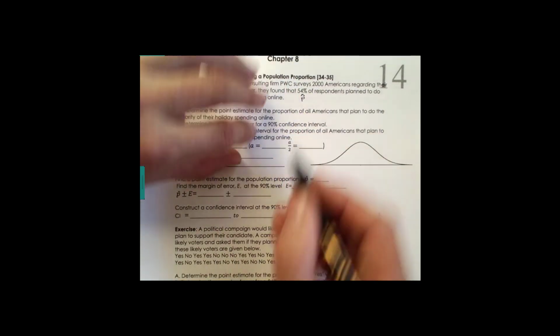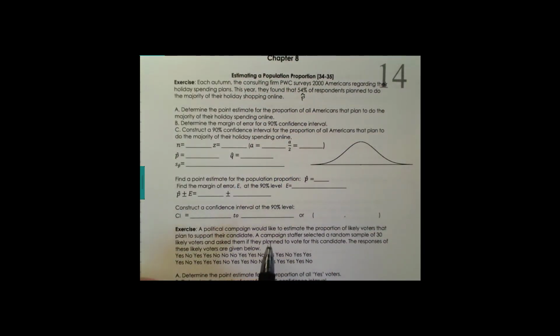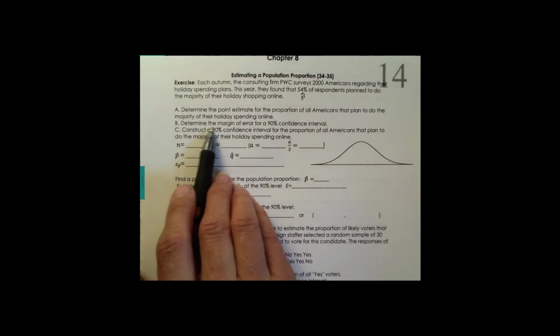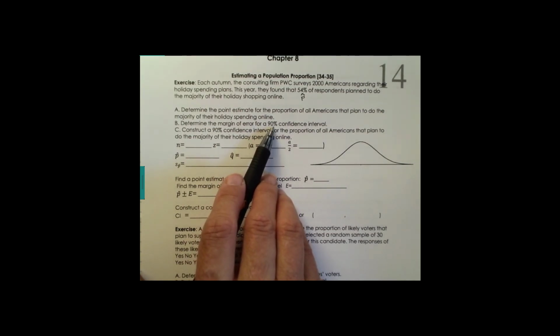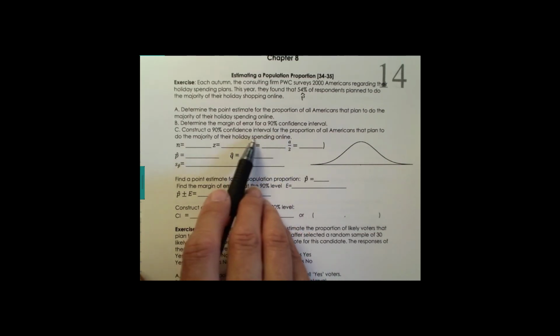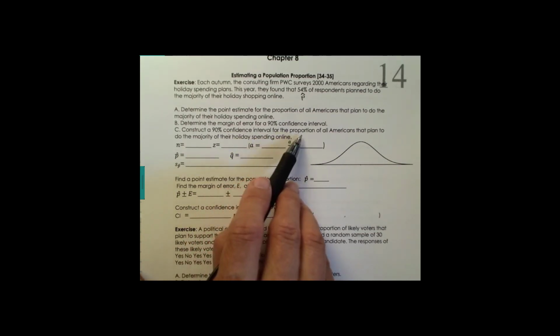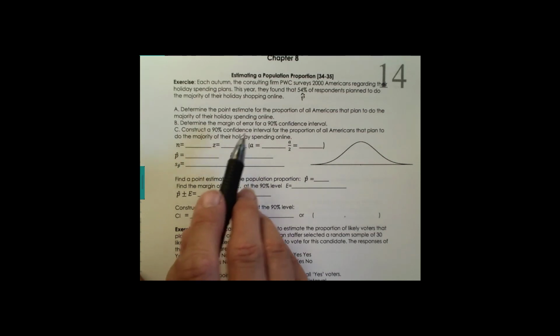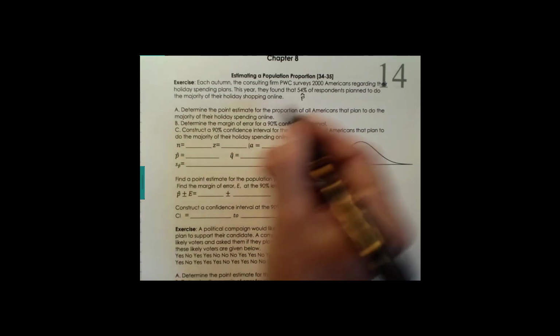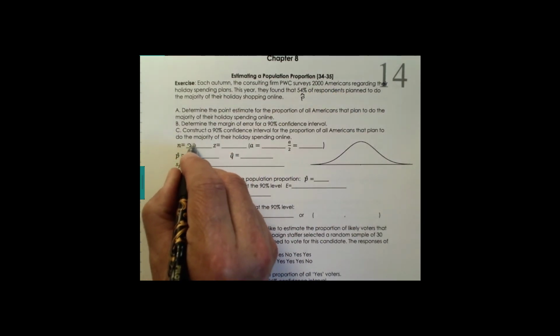So this is really p-hat, isn't it? So 54% of the survey told us, but they want an estimate of the population proportion, which is the only reason we do confidence intervals anyway, to look at what population data might be. So we're going to use a 90% confidence level for a 90% confidence interval, and we'll construct that for the statement here, the proportion of all Americans that plan to do the majority of their shopping online. Let's look at what it says. What's our sample size, first of all? Well, it said it surveyed 2,000 Americans.